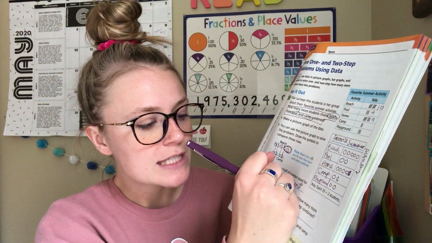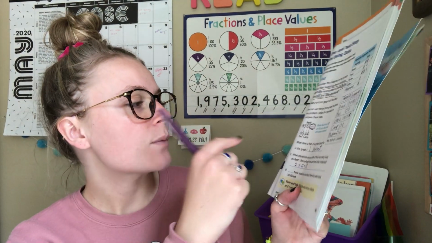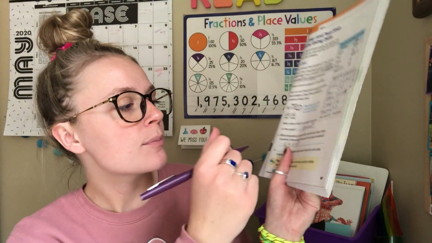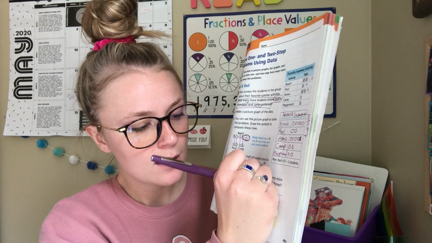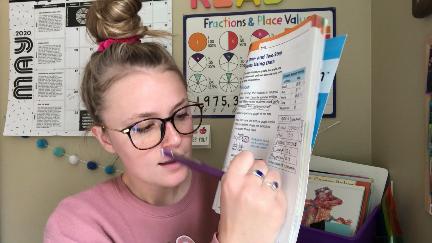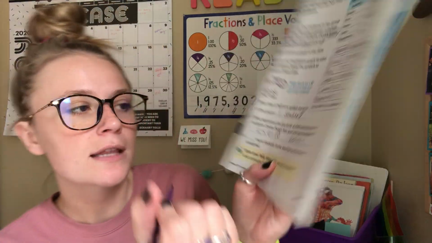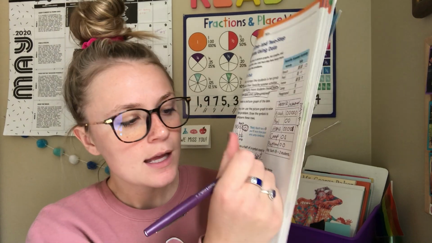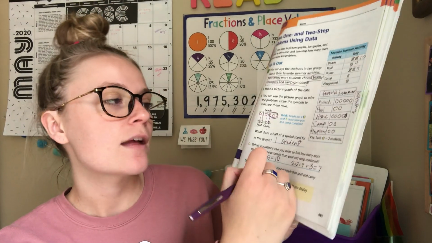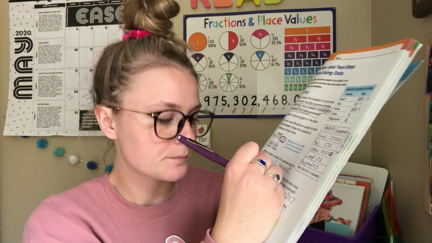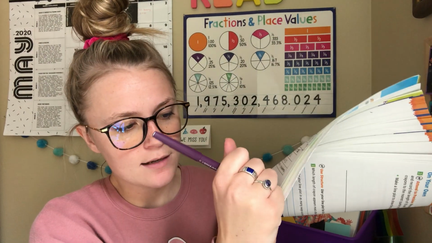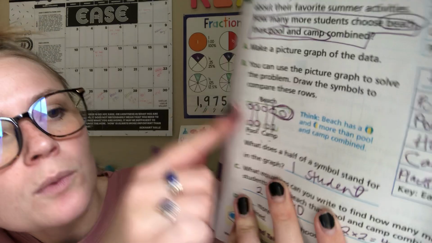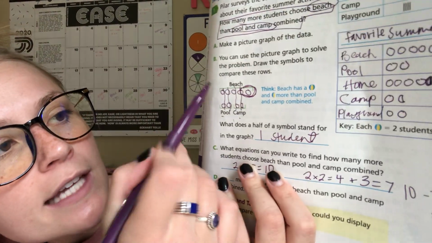So 2 times 5 equals 10 votes. And then we could do plus, or we'll add up the pool and the camp votes. So the pool was 2 times 2, and that equals 4, plus the votes for the camp, and that was 3 votes for the camp, and that equals 7. And then we'll just find the difference between 10 and 7. And 10 minus 7 equals 3.